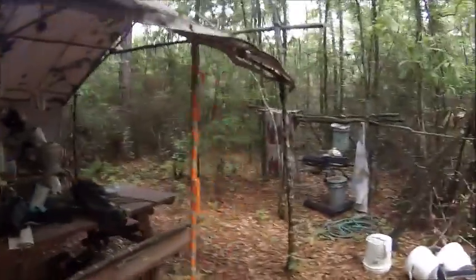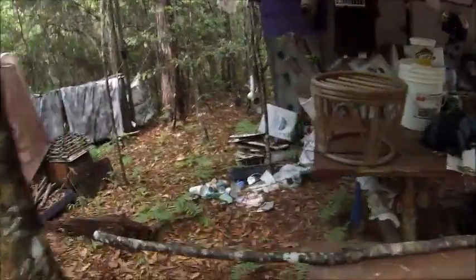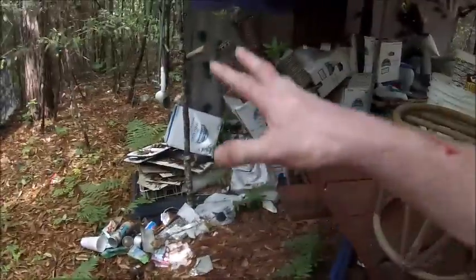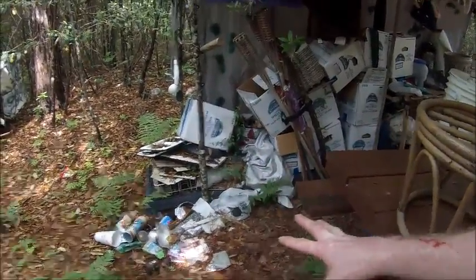Okay, I know my place is a dump. This wasn't a trash bag, but a damn coon or possum got into it.